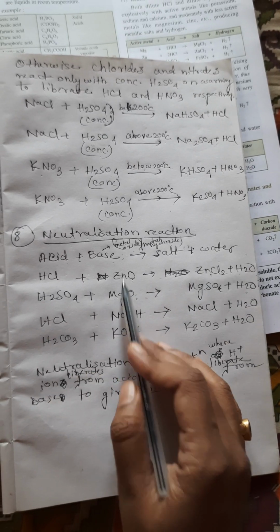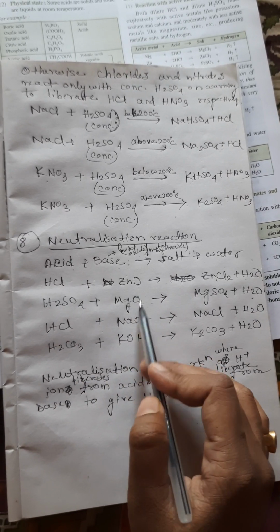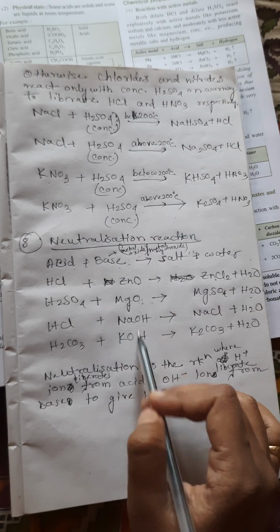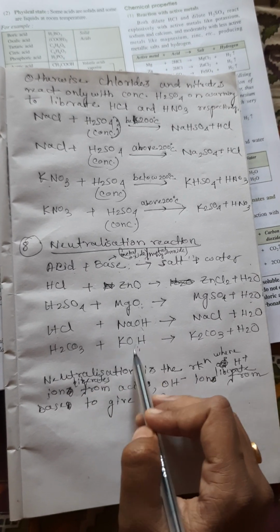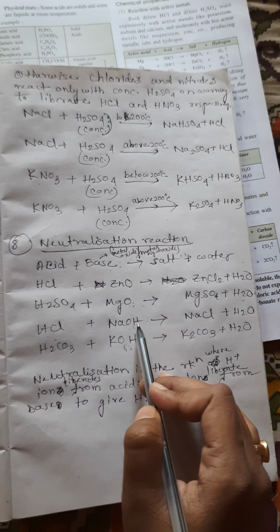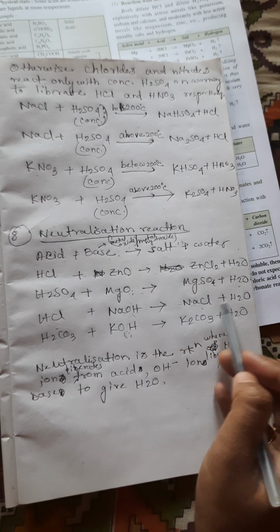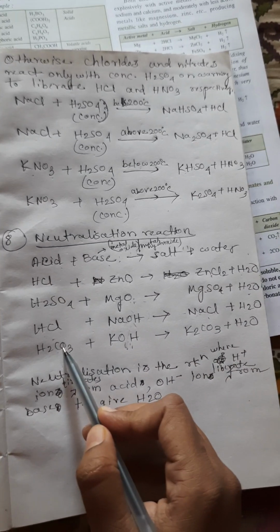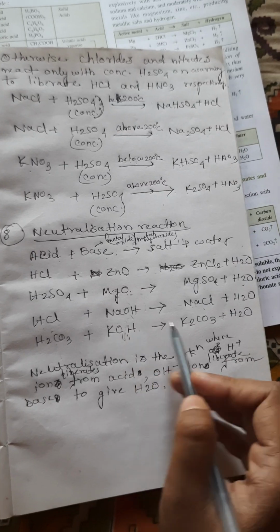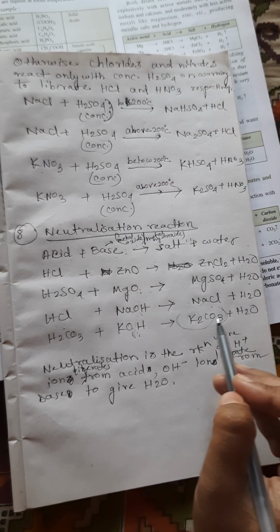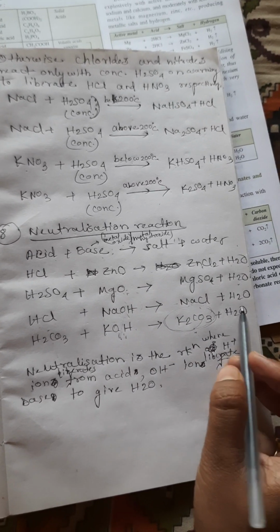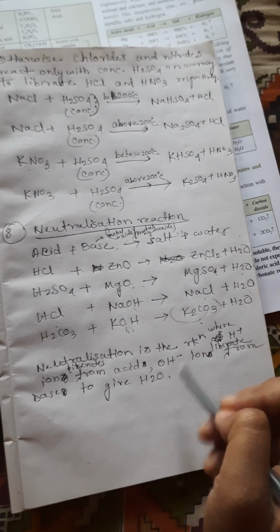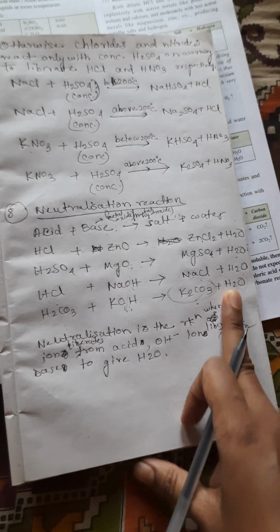See, this is the metal oxide, but when we have taken the metal hydroxide, that is also a base. HCl reacts with sodium hydroxide, it is very easy, sodium chloride, salt, and water. When carbonic acid reacts with potassium hydroxide, then potassium carbonate will form as a salt, and then water. Water is also obtained from this reaction.